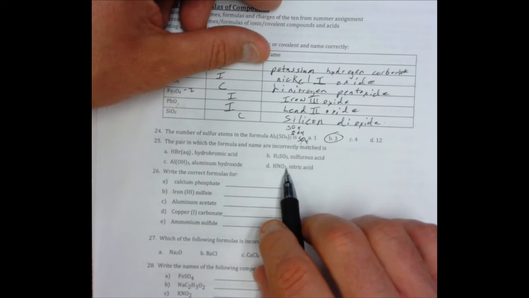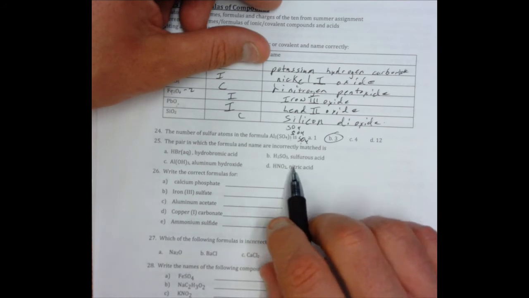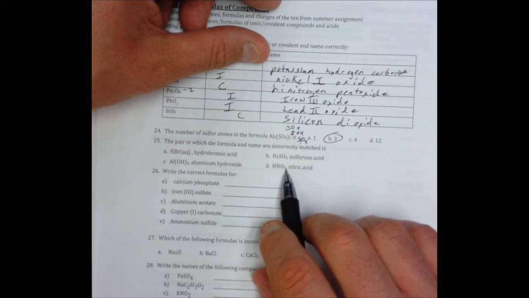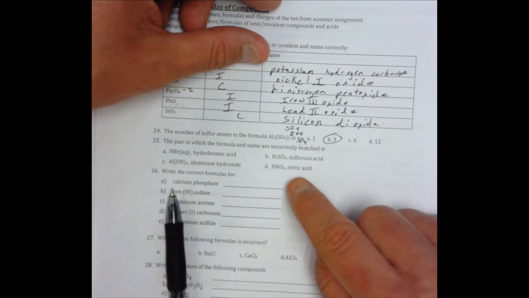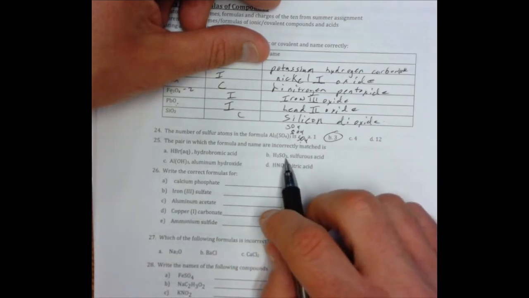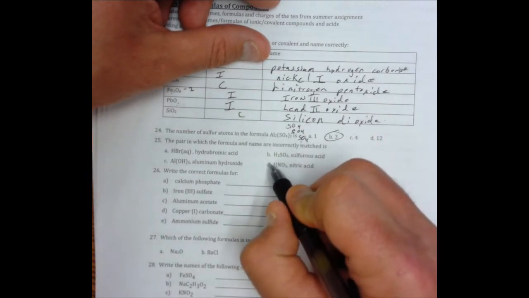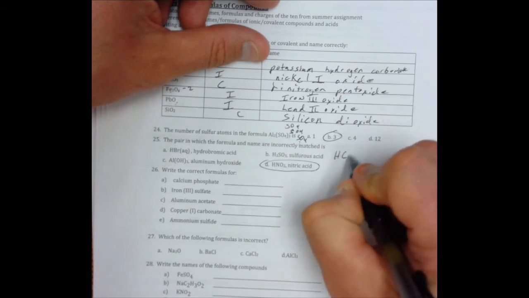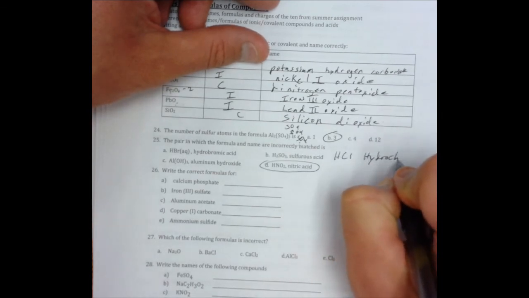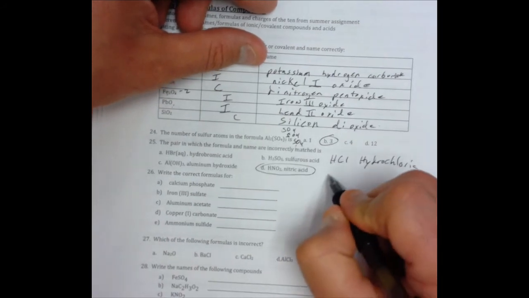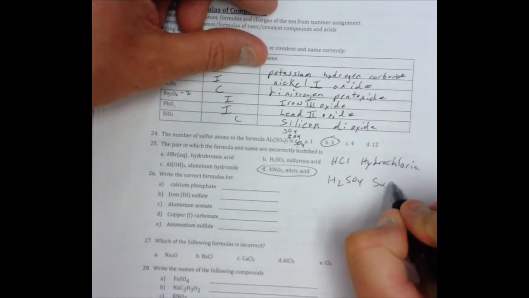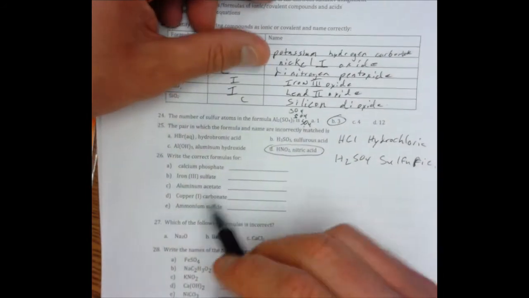This is actually nitrate. If it ends in ate, I'm sorry, this is nitrite. If it ends in ate, if this were nitrate, this would be called nitric acid. But if it ends in ite, like the sulfite up here, you change the ending of it to ous. So it's actually this one. Again, remember, all you need to know is HCl is hydrochloric and H2SO4 is sulfuric. That's good enough for now. So don't worry about that if you don't understand that yet. We learn that next semester, actually.